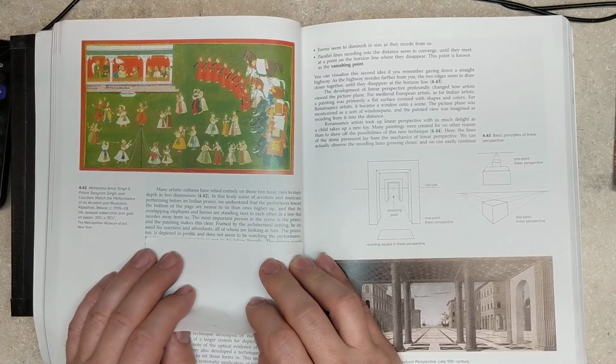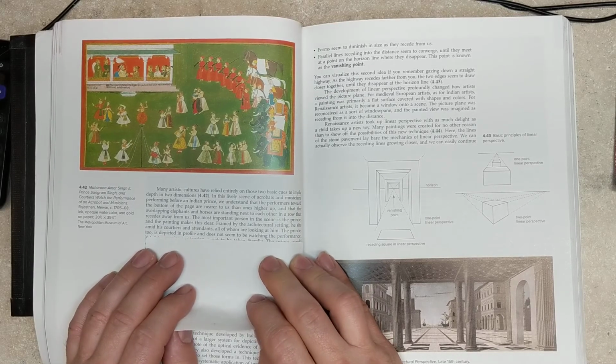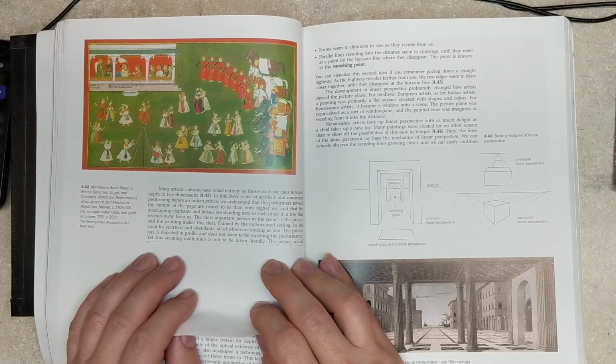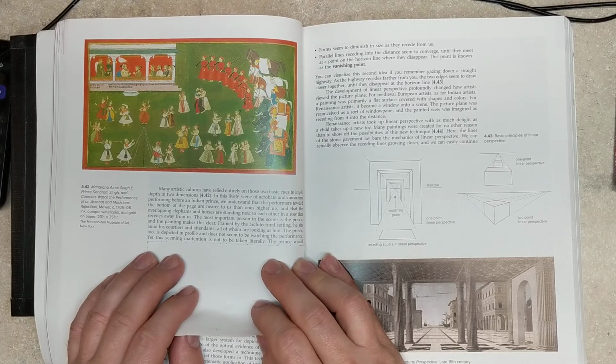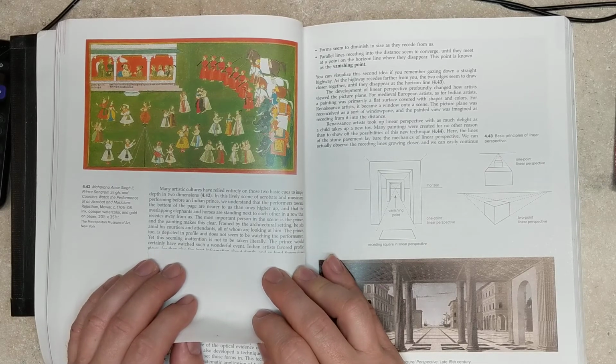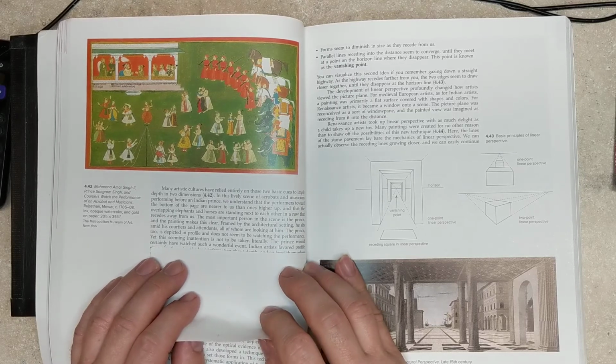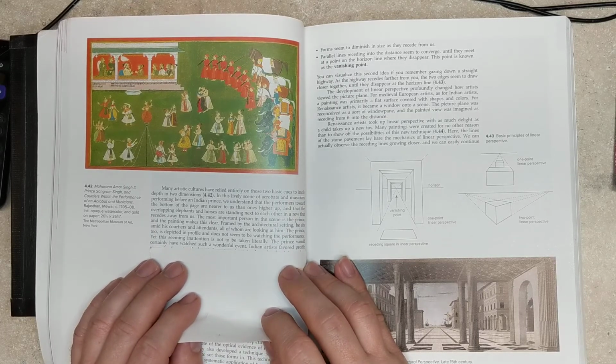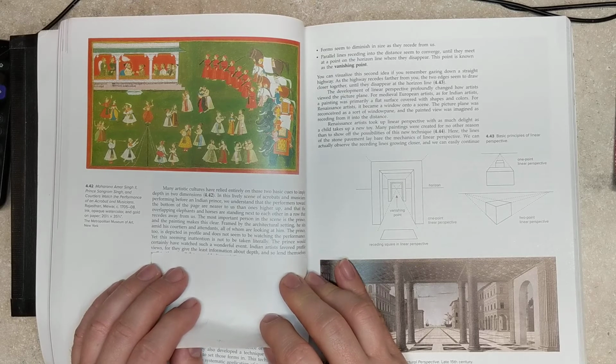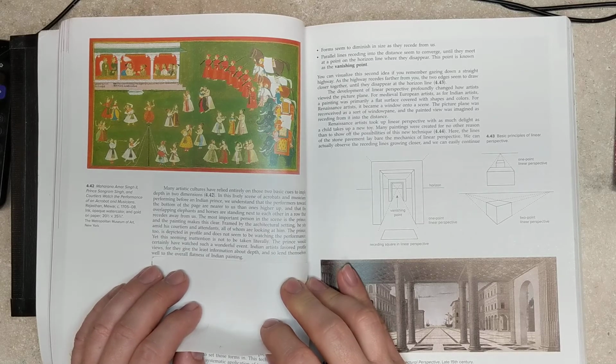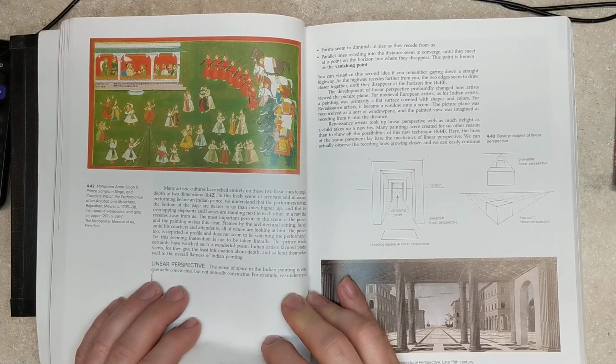The prince, too, is depicted in profile and does not seem to be watching the performance, yet this seeming inattention is not to be taken literally. The prince would certainly have watched such a wonderful event. Indian artists have favored profile views, for they give the least information about depth, and so lend themselves well to the overall flatness of Indian painting.